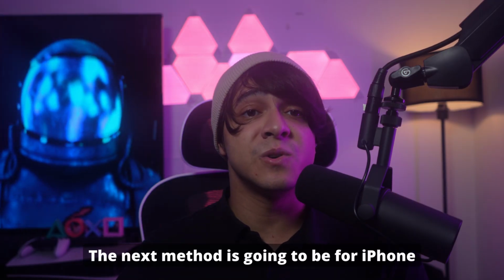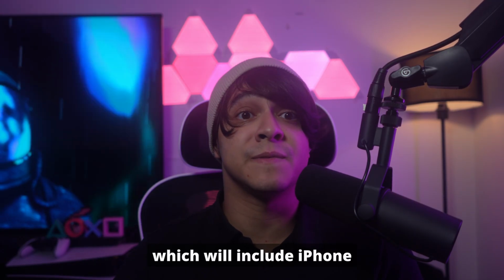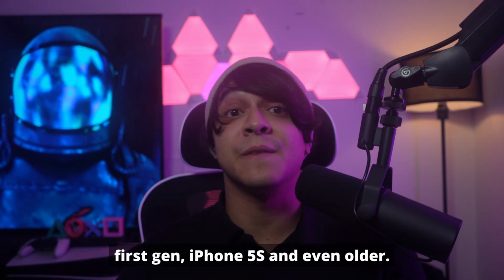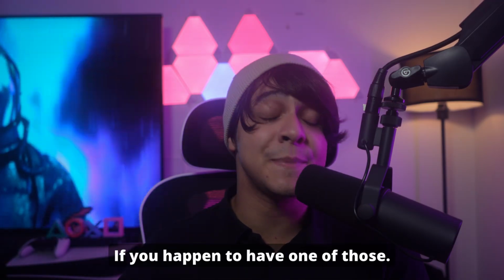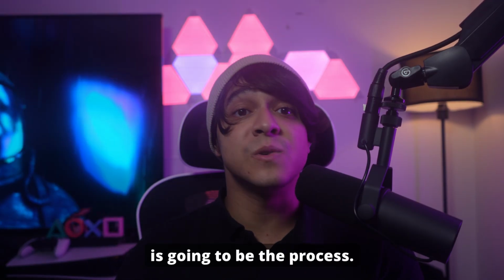The next method is going to be for iPhone 6s and even earlier, which will include iPhone 6s Plus, iPhone 6, 6 Plus, iPhone SE 1st gen, iPhone 5s, and even older, if you happen to have one of those. Now for these classic iPhones with a physical home button, this is going to be the process.